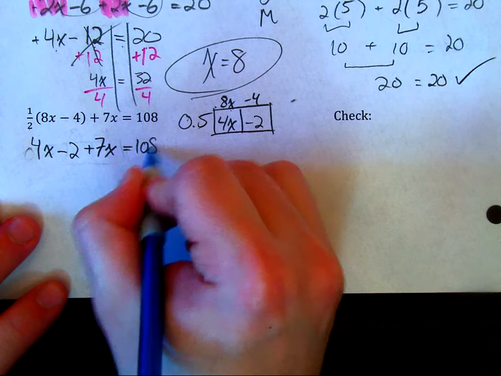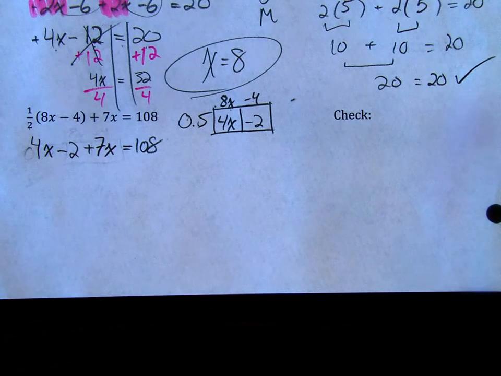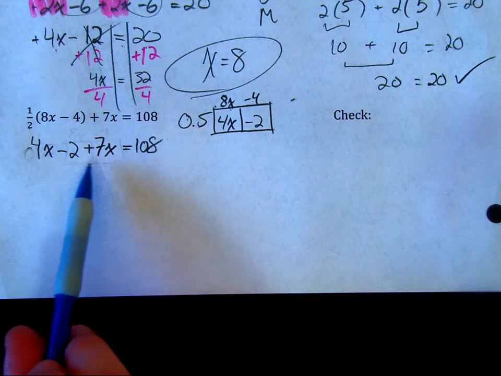So now, close this out, please and thank you. Sure. Maria, thank you for volunteering. Can you tell me, are there any like terms that could combine on this left side of the equation?